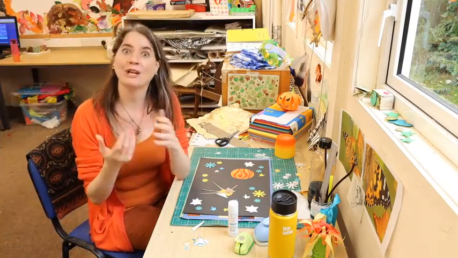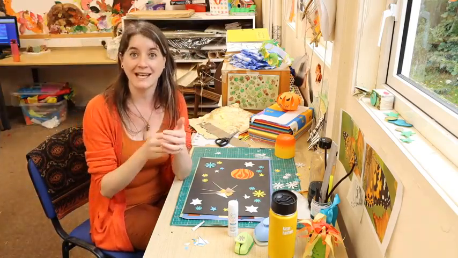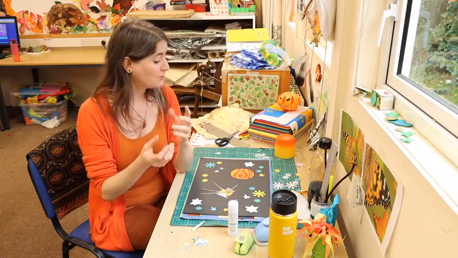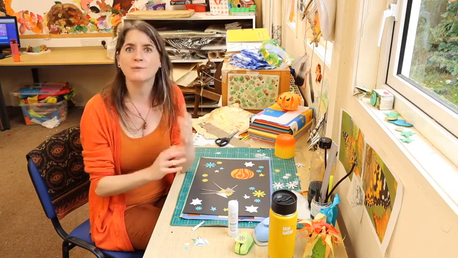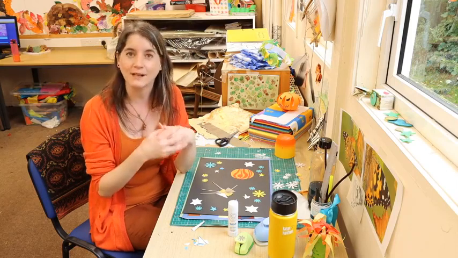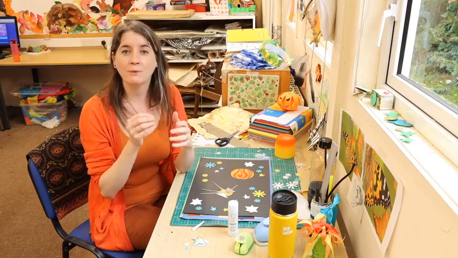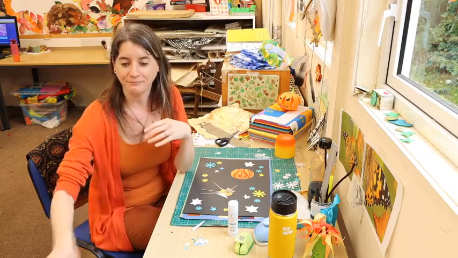So we're going to be working off the basis of Helen Walsh's stained glass tissue paper jars, and we're going to do that to make Halloween decorations for your home. So we'll do pumpkins and we'll probably do ghosts as well. And then the week after that, it's the run up to bonfire night. So we will be doing firework printing.